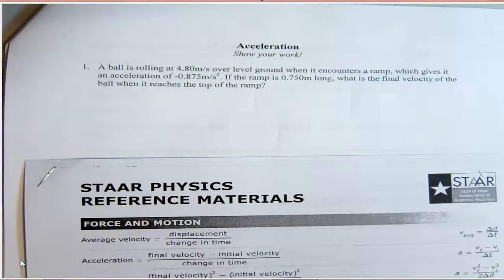Okay, acceleration. Here we go. We're doing acceleration question 1. We got some weird numbers. It's something we're not used to, but it's going to be just as easy.